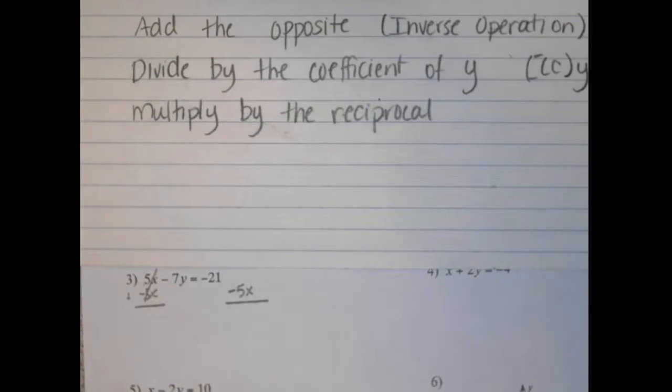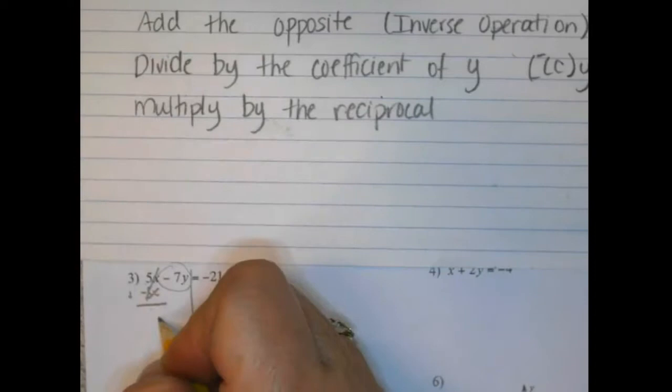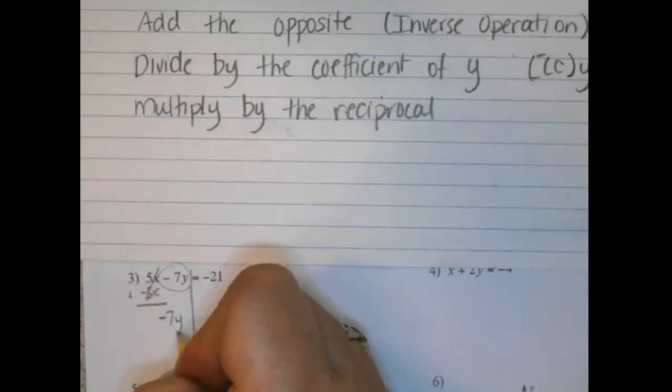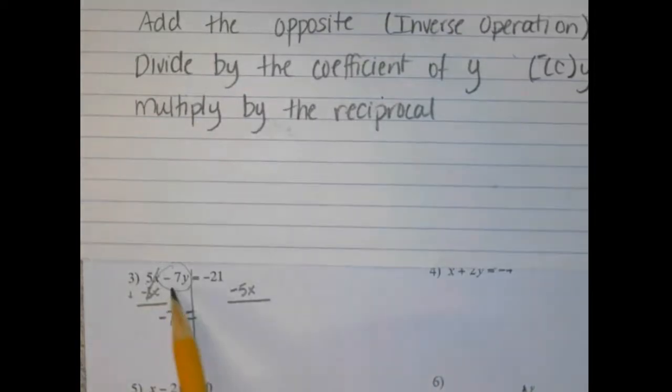So that's going to cross out, right? So I'm going to bring down, what do I have left on this side? Negative 7y. Make sure you bring down that negative. If you don't, it's going to cause some problems for you and give you some incorrect answers. So make sure you're looking at the sign of that y and bringing it down with you.